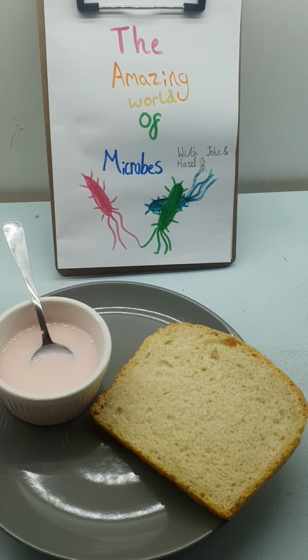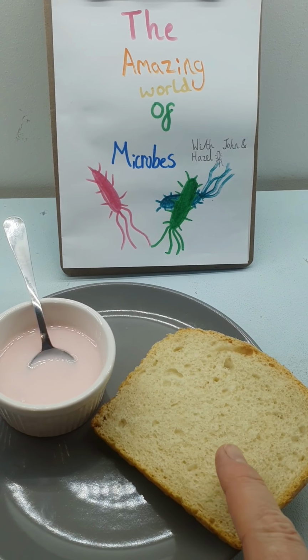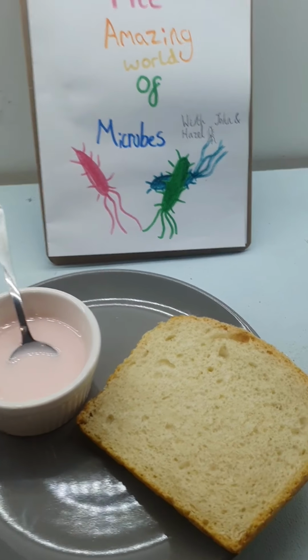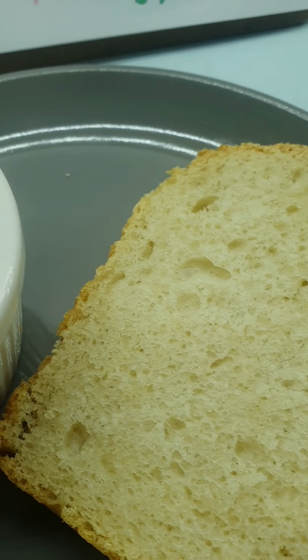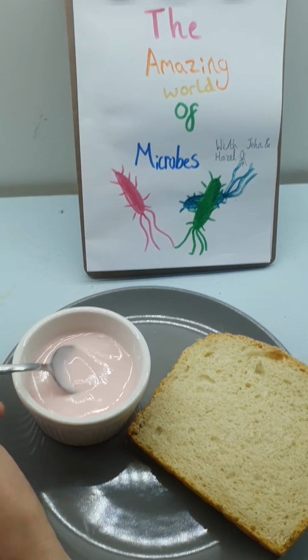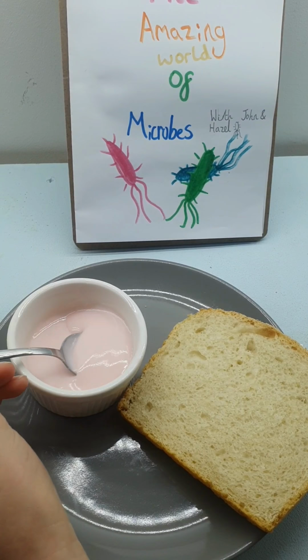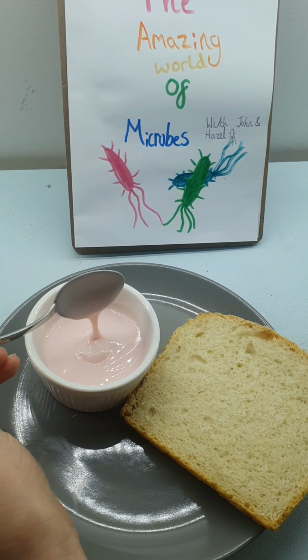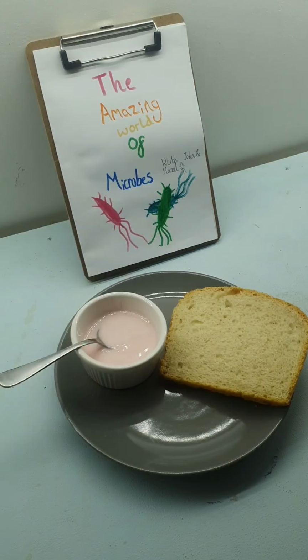Okay, let's review what we've learned today. So we used a yeast to ferment sugars into carbon dioxide to make nice bubbly soft bread. And we used bacteria to ferment our milk powder into yogurt and turn the sugar into lactic acid.